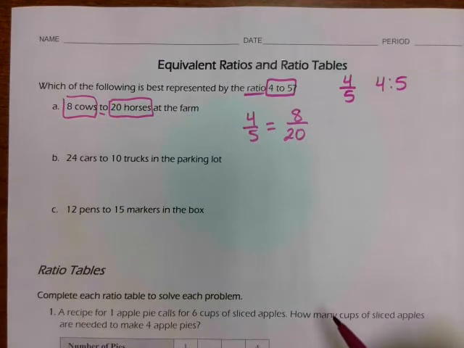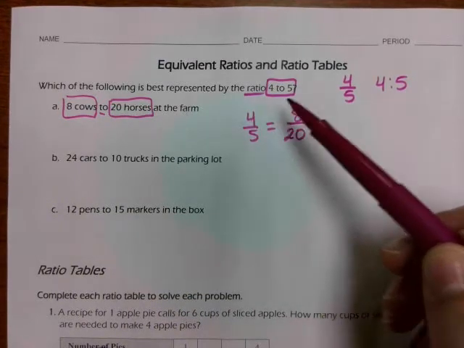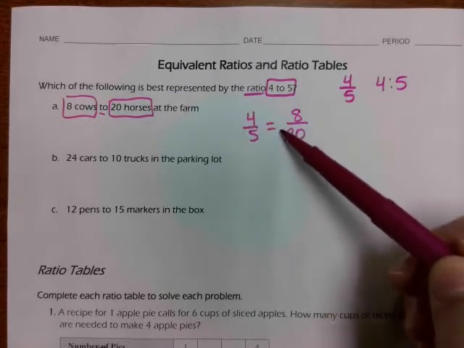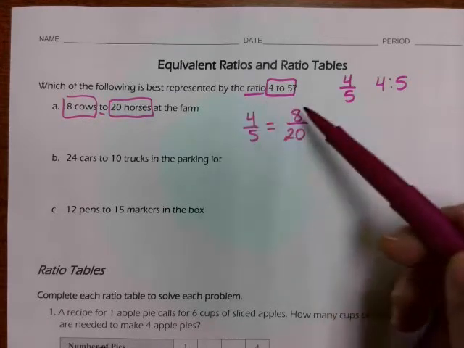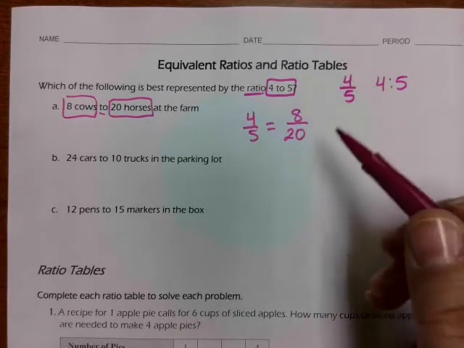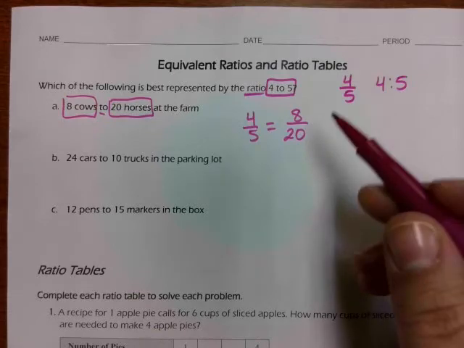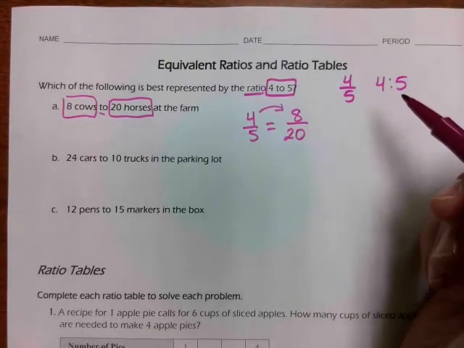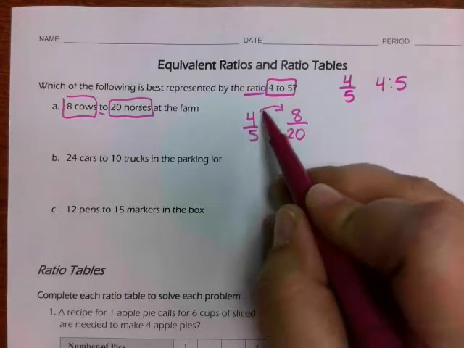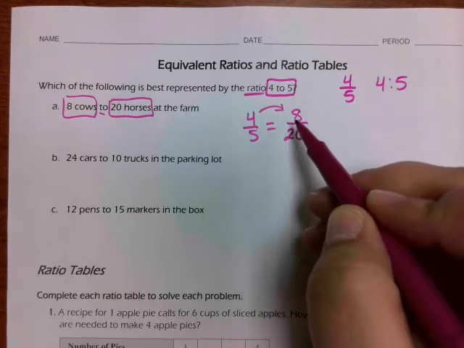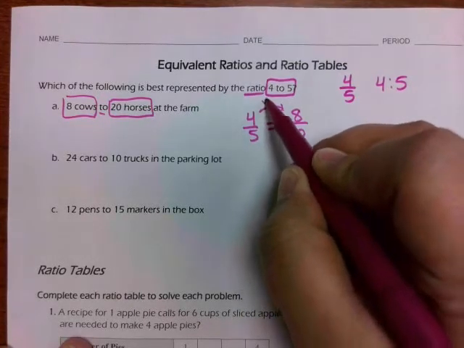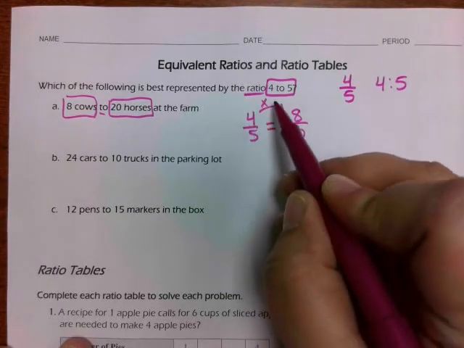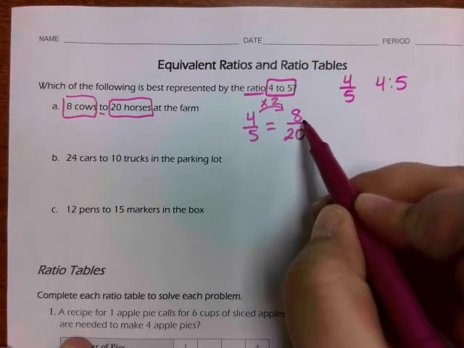All right, and now to determine if they're equivalent, remember we have two ways. The first thing you could do is just cross multiply here and see if the cross products are the same. But I'm going to try to find that relationship going across and see if that relationship is the same. So my number went from 4 up to 8, so I know it increased, which means we're going to have to multiply. And I know that 4 times 2 will get me 8.